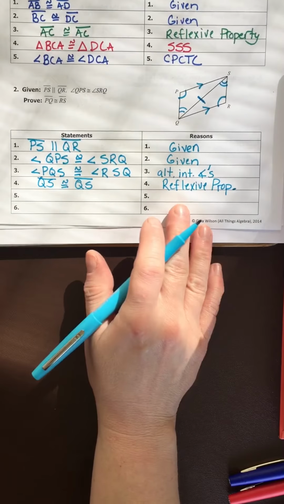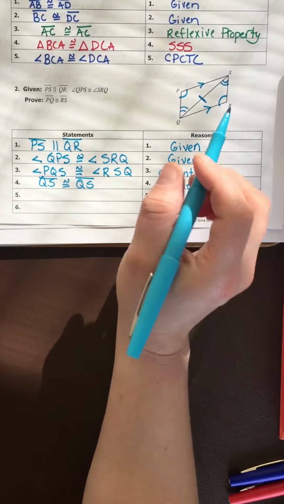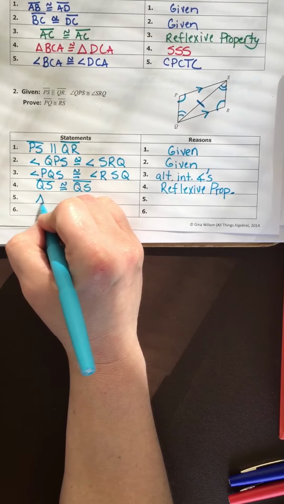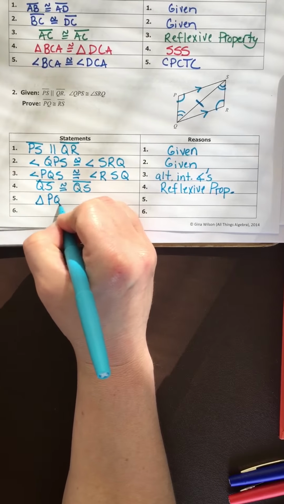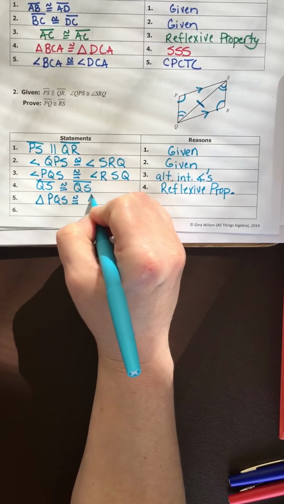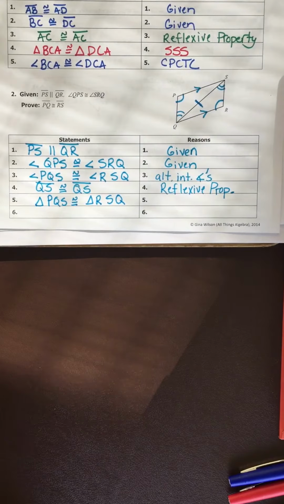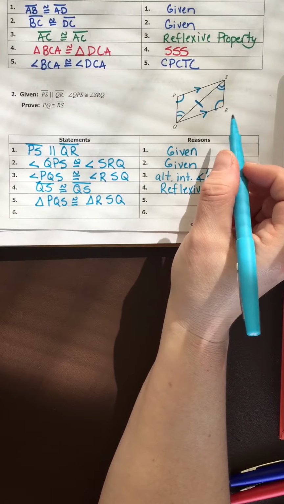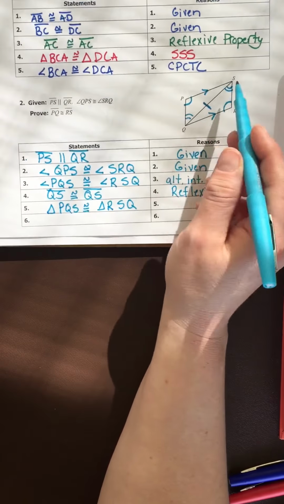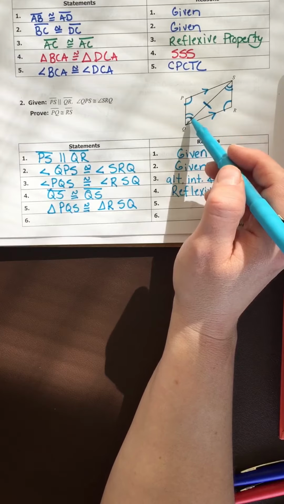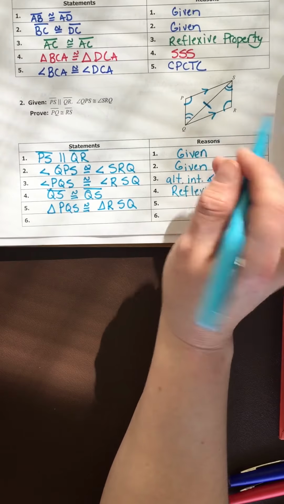I'm going to abbreviate that. Alright, so I want to say now that these triangles are congruent. So triangle PQS is congruent to triangle RSQ. How do I know that these two triangles are congruent? Well, let's look. We have an angle, and a side.